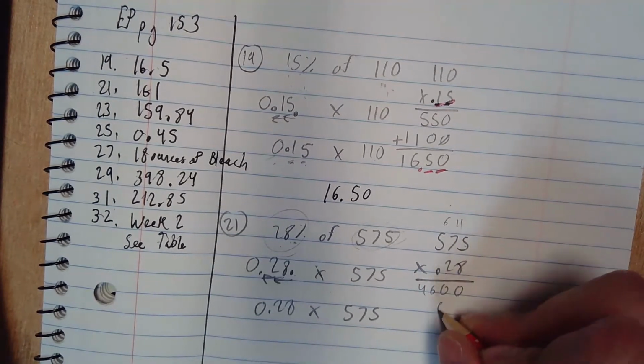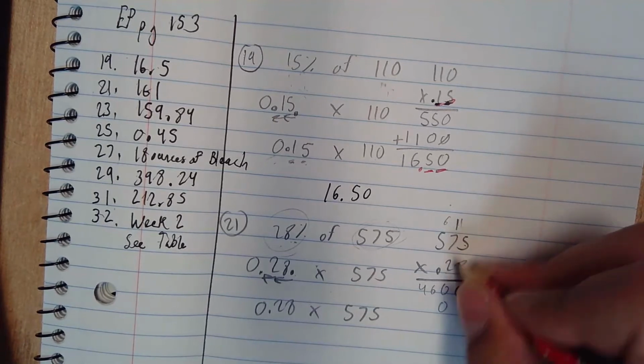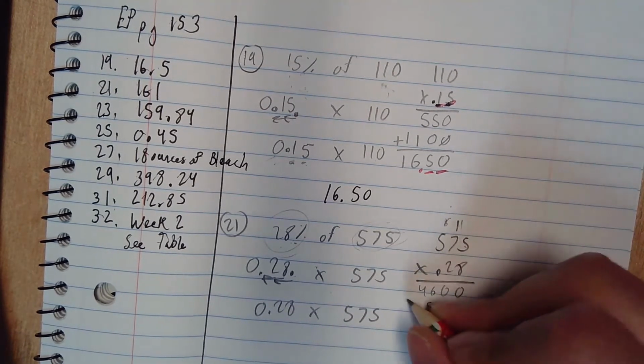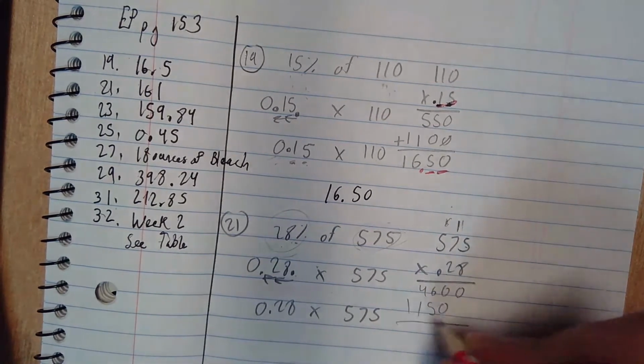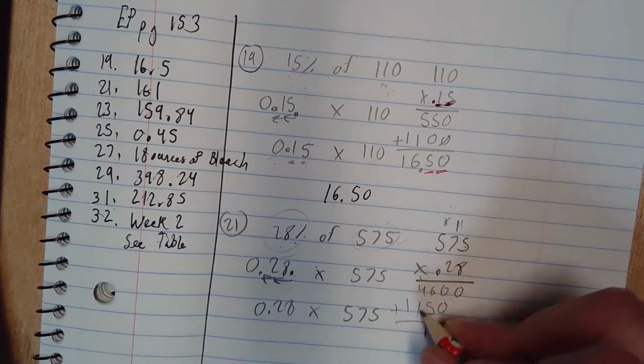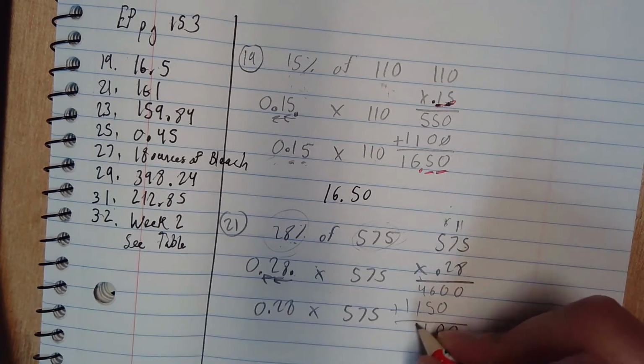2 times 5 is 10. There it is. 2 times 7 is 14, plus 1 is 15. Carry the 1. 2 times 5 is 10, plus 1 is 11. I'm going to add all that together. 0, 0. 6 plus 5 is 11. 4 plus 1 is 5. 5 plus 1 is 6.